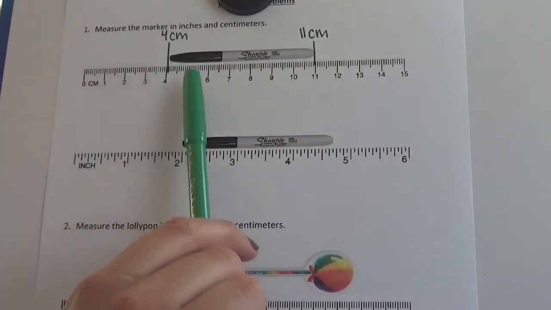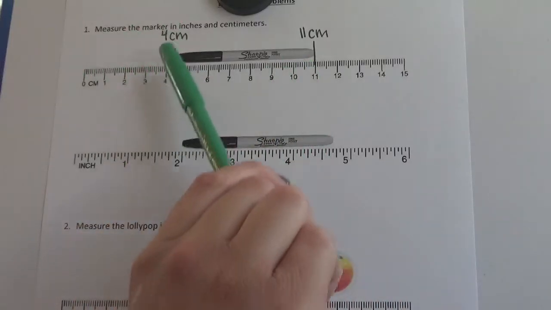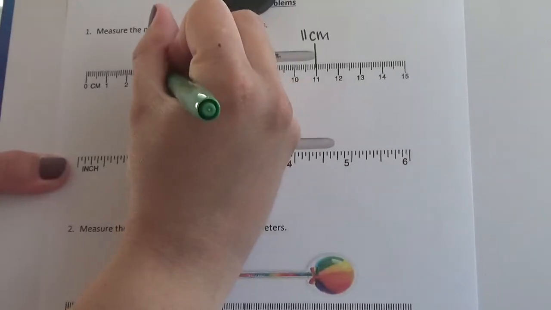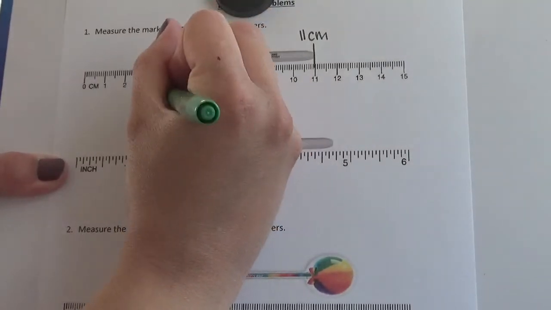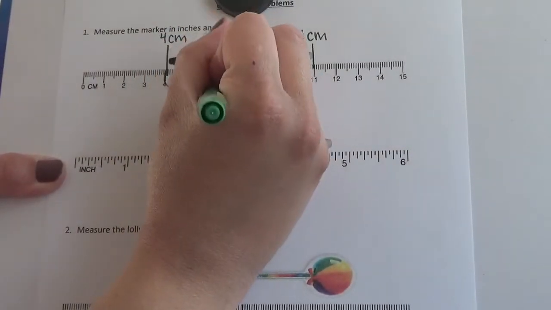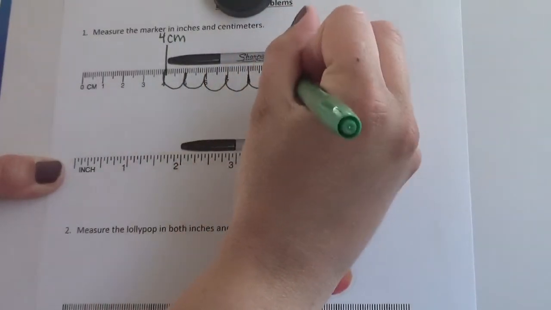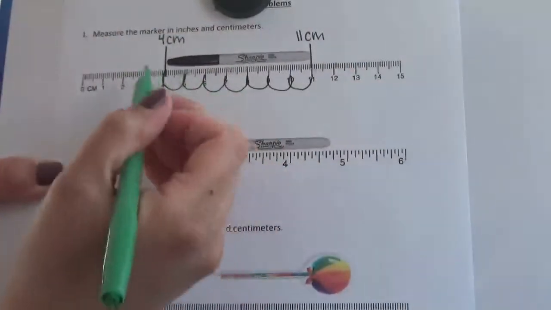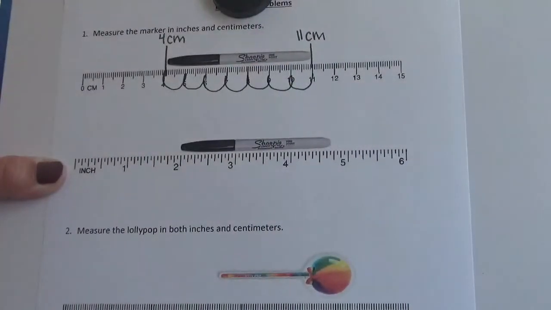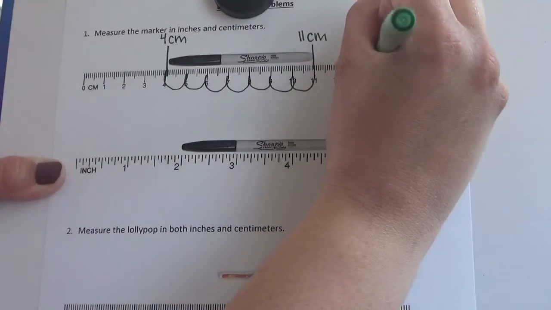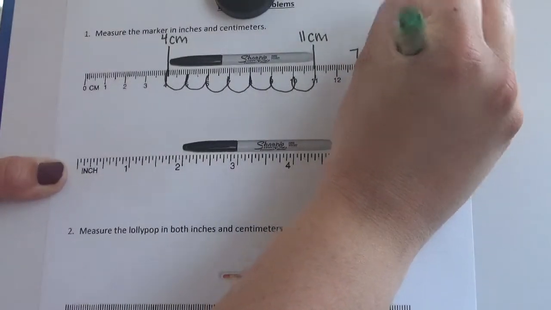I can use this ruler to help me, like a number line, and make my jumps to figure it out. So I would start at 4, and 4 to 5 would be 1, 2, 3, 4, 5, 6, 7. I made 7 jumps between 4 and 11. So the Sharpie marker measures 7 centimeters long. That's its length.